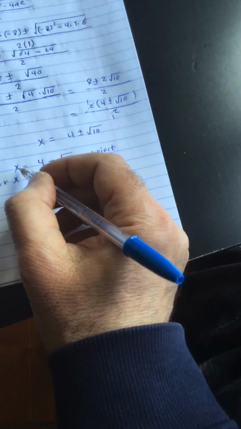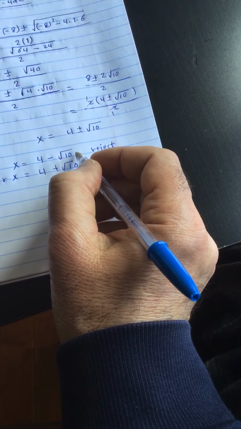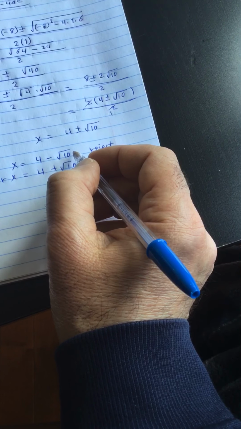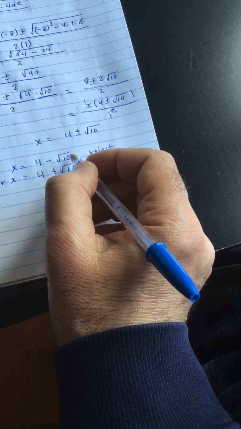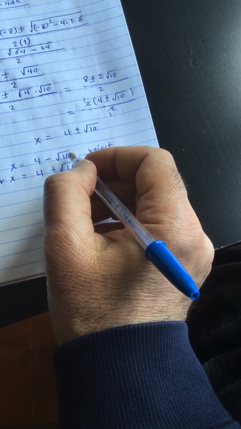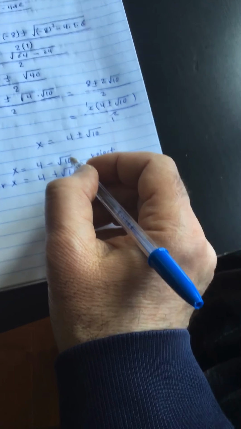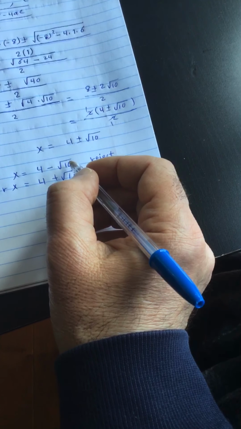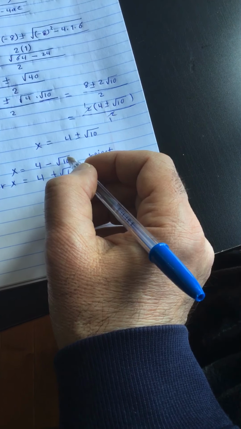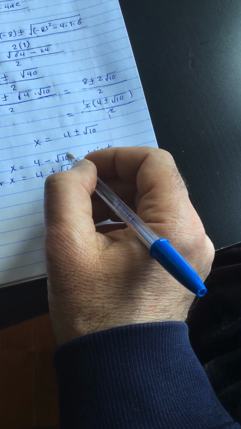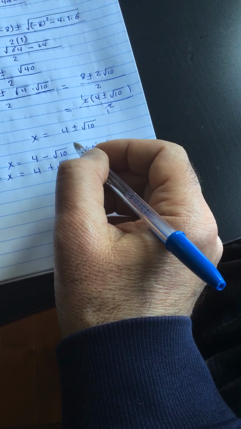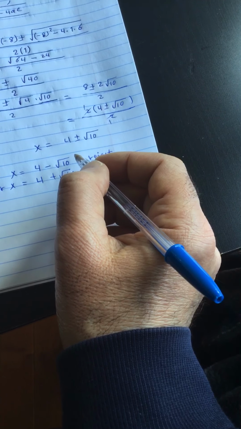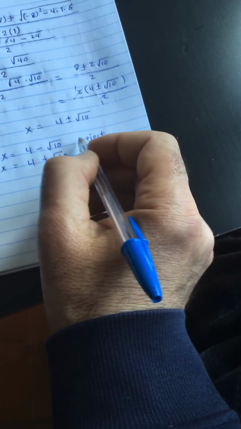If x equals 1, that is the time needed by the small pipe to fill the tank. If we calculate the time for the large pipe, which is x minus 2, then 1 minus 2 gives a negative number. So we reject this solution.